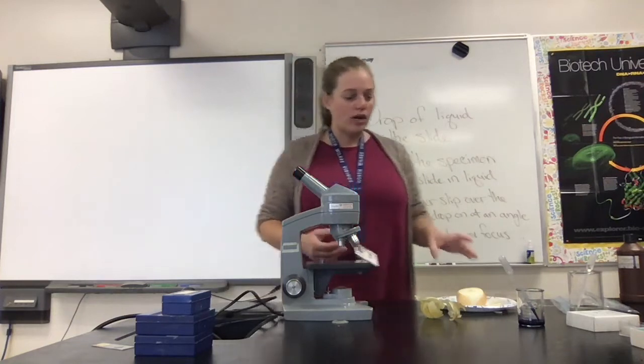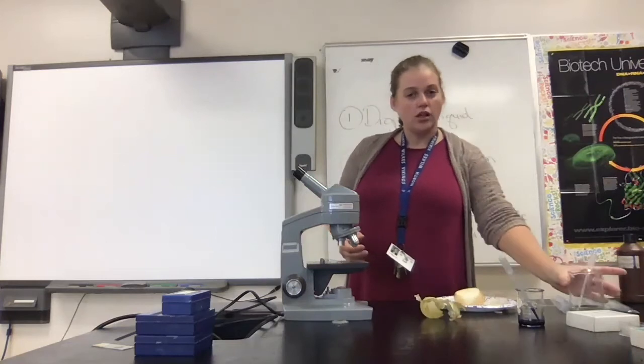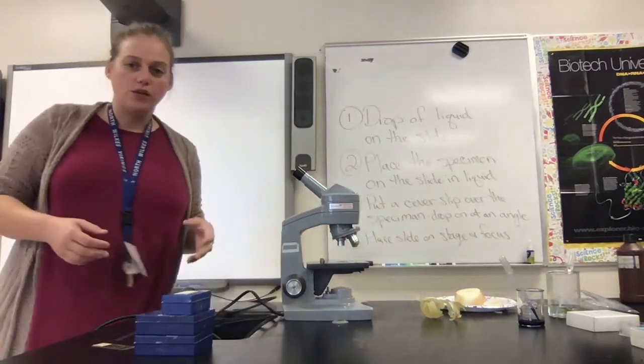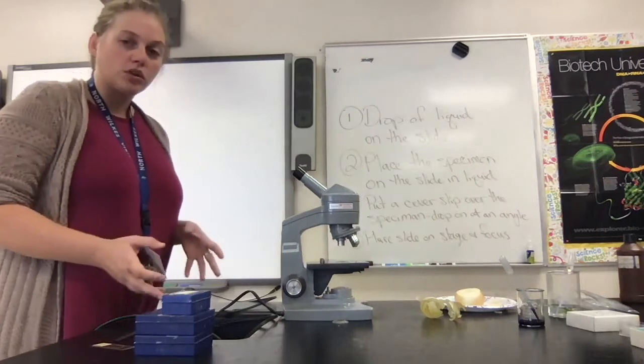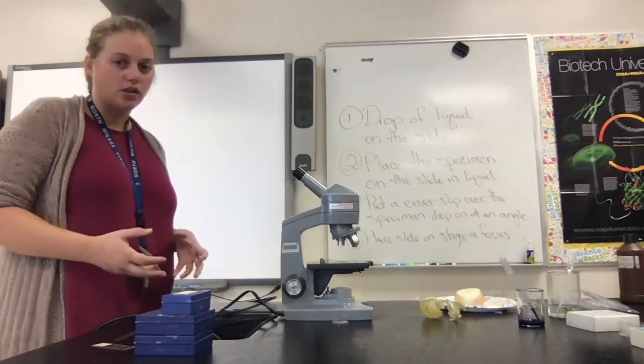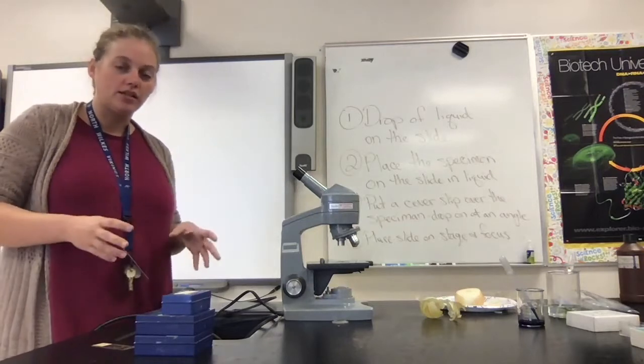So we have made wet mount slides of an onion, a green plant called Elodea, and then we used the methylene blue to dye our own cheek cells and look at those. But we can also look at preserved organisms, and we're going to look at a few of these today. The organisms we're looking at are protists, and protists are eukaryotic cells, which means they have a nucleus in them.